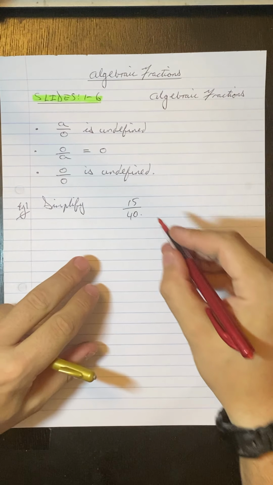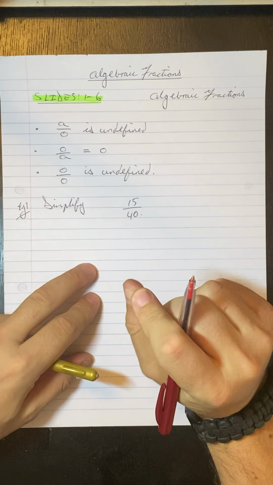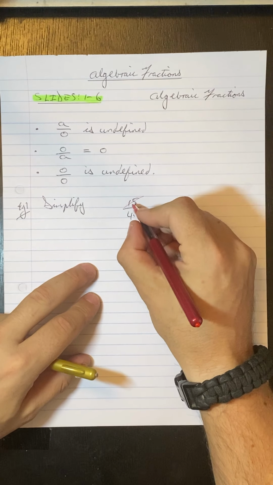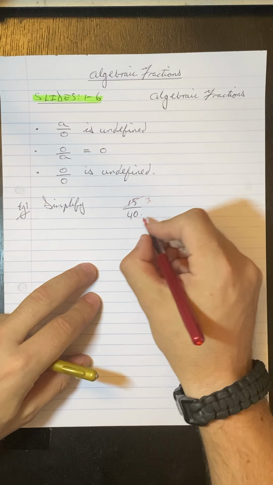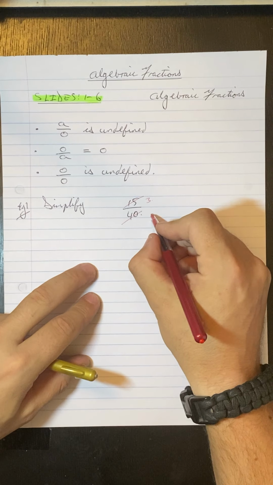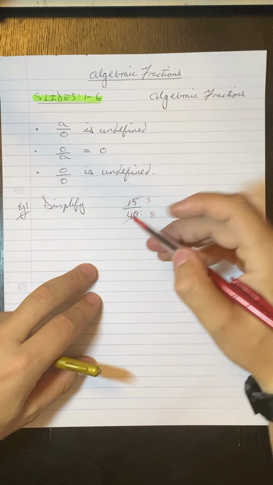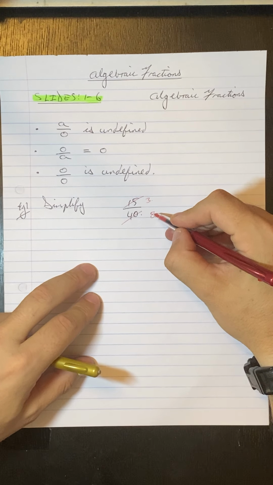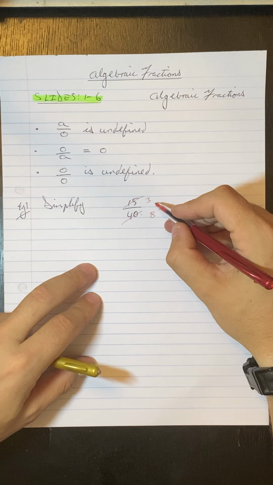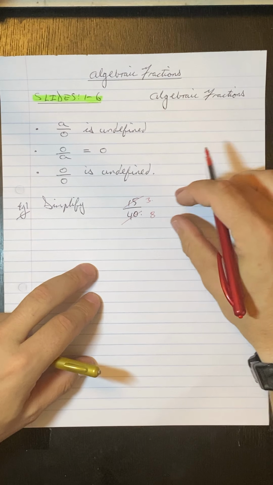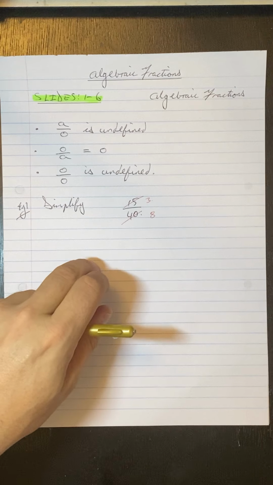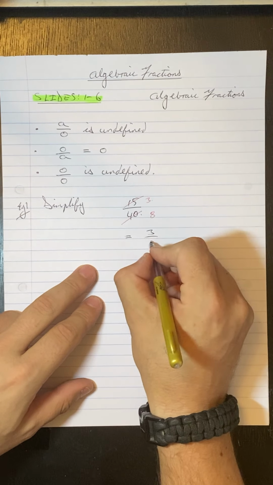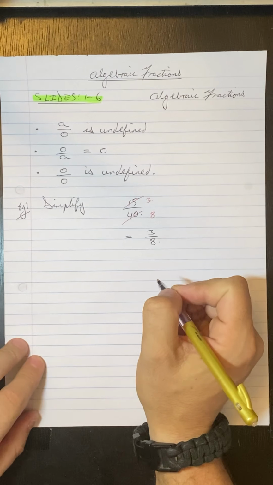So what I can see here is, and I'm looking for the highest number that goes into both of these. So I can see that 5 goes into 15 3 times, and 5 goes into 40 8 times. And I can just make sure that I've got the highest thing because nothing else goes into 3 and 8. If there was, then you would have to cancel and then carry on, okay, until you get to the simplest form. So this final answer is 3 over 8. That was a relatively easy one.